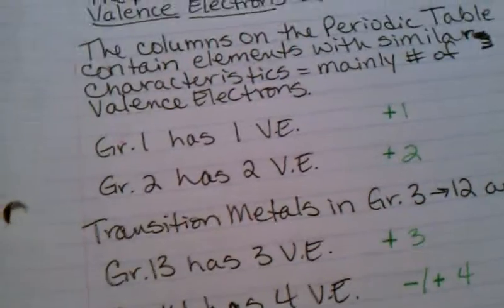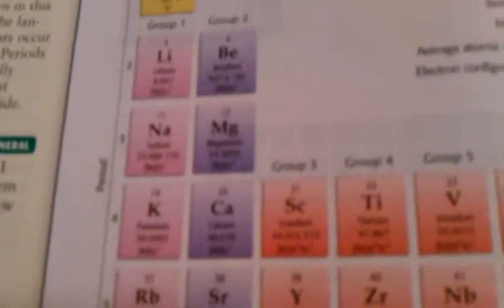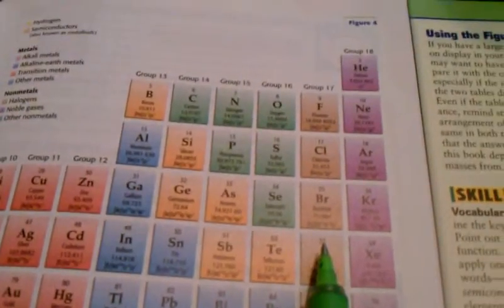So when I'm trying to create new compounds, if I want to create a compound using magnesium, magnesium on my periodic table is in group 2. So since magnesium is in group 2, it is a plus 2 ion. And if magnesium wants to form a compound with, say, iodine, iodine is in group 17 on the periodic table. So iodine is a negative 1 ion.